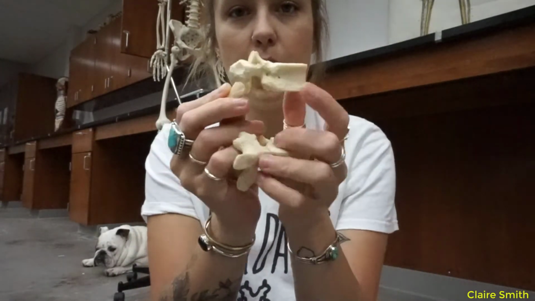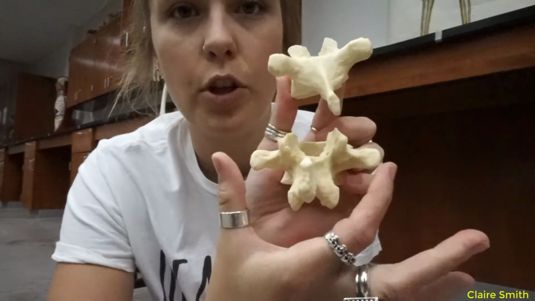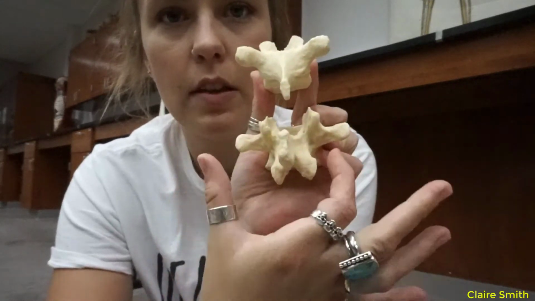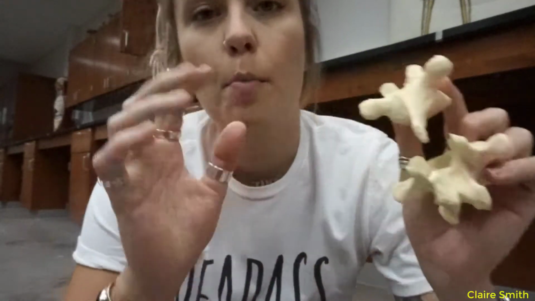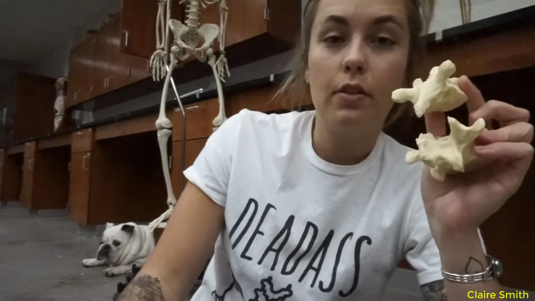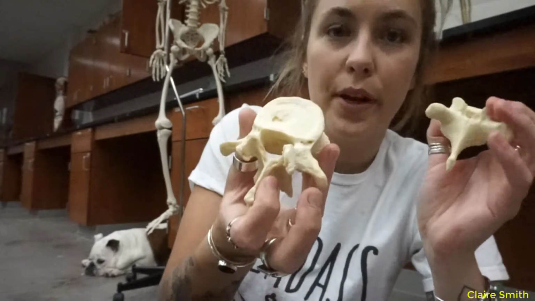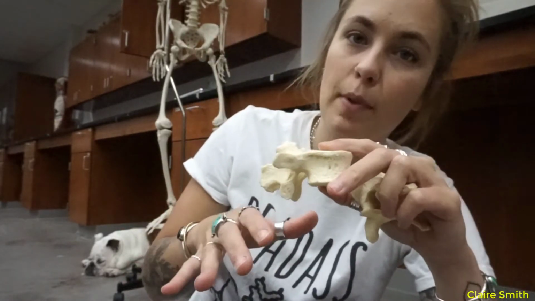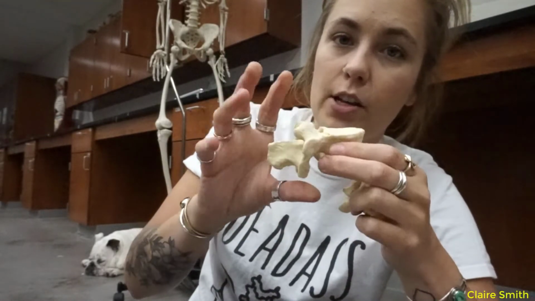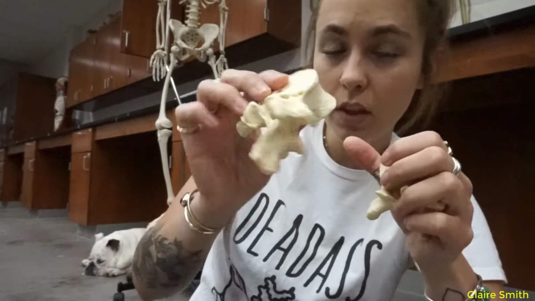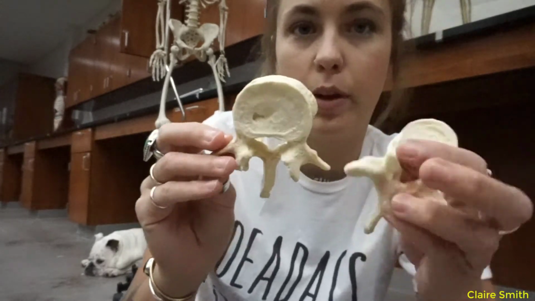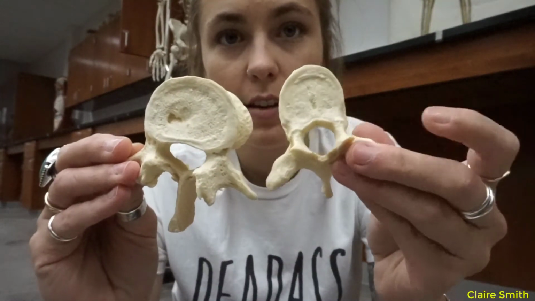Okay, so spinous process, this part. Your transverse processes are going to be the side parts here. But as far as thoracic and lumbar vertebrae, your lumbar vertebrae are going to be the biggest ones. So they're at the very bottom of your back. They're going to be the most weight bearing, so they need to be pretty hefty. So this guy here is your lumbar vertebrae, and this would be your thoracic.